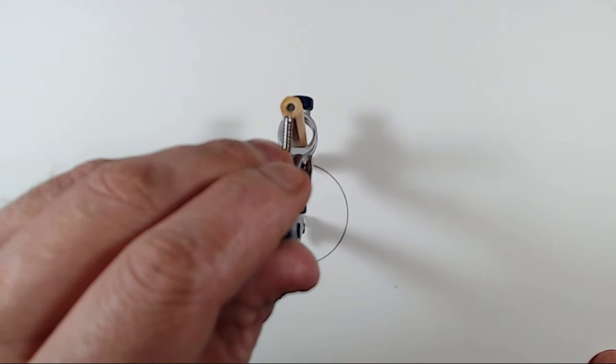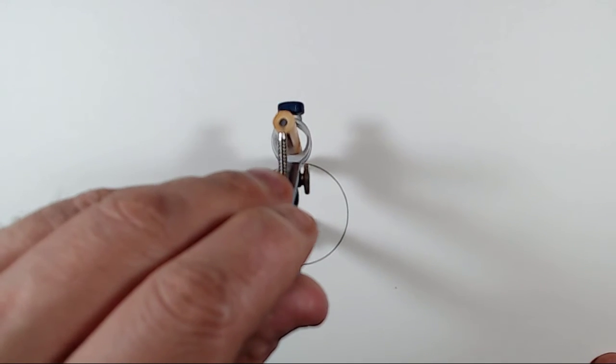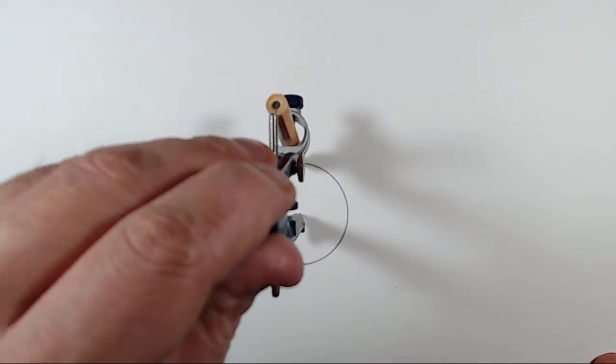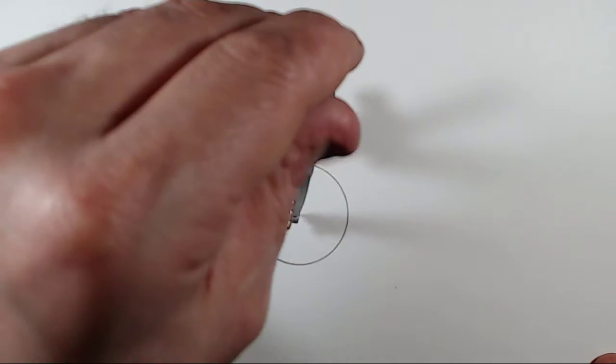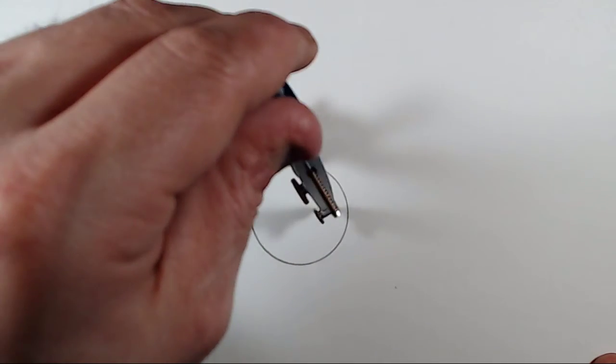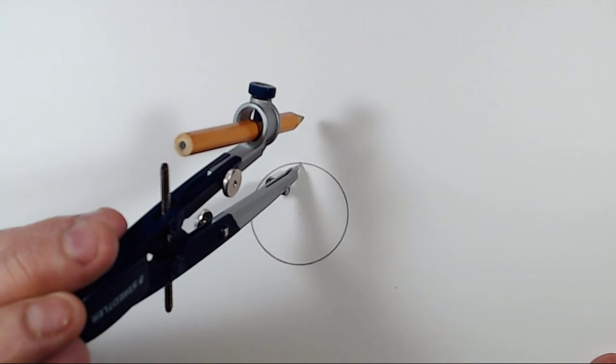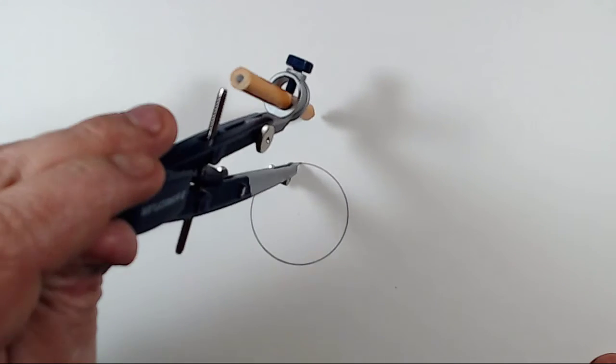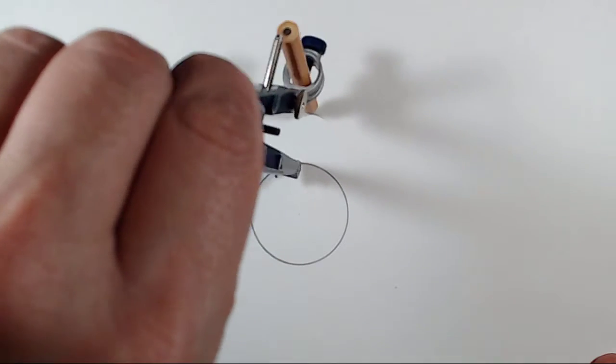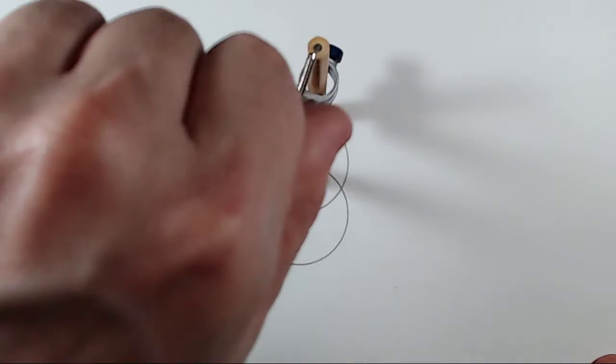So first, I'm just going to mark a point. It can be anywhere on the circle, but I'm going to choose what looks like up to me. And I'm going to place my compass point on the edge of the circle, and I'm just going to draw another circle. Each one of these circles has the same radius, and that is 1.